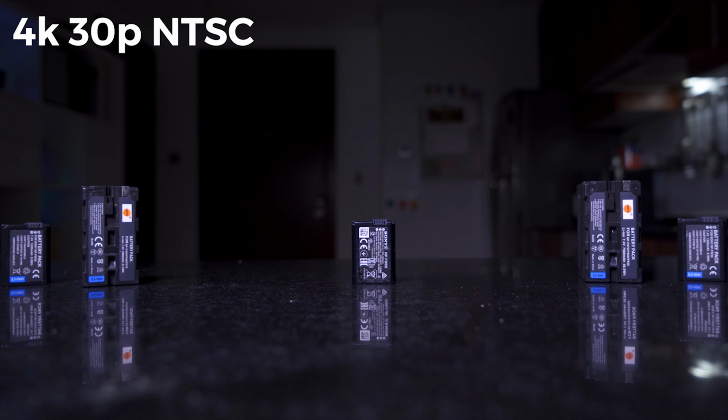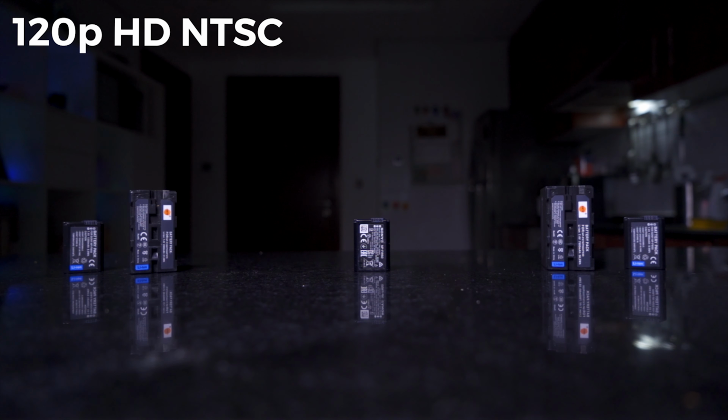Now, if you shoot in PAL only, or if you just use the 24 frames a second and maybe the 120 frames or the 60 frames a second in the HD mode, this shouldn't matter too much, and you probably haven't noticed it. But if you shoot in 30 frames a second, this may be a bit of a problem, especially when you frame up your shot and then switch over to slow motion at 120 frames a second, or vice versa.